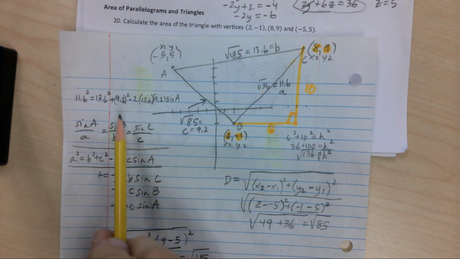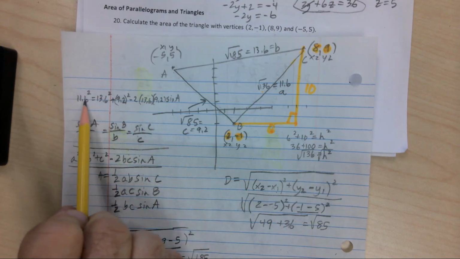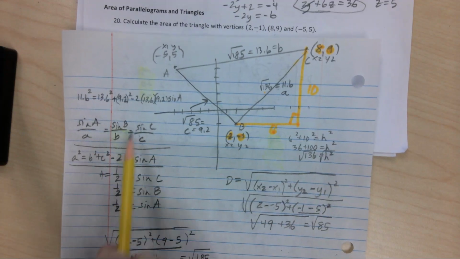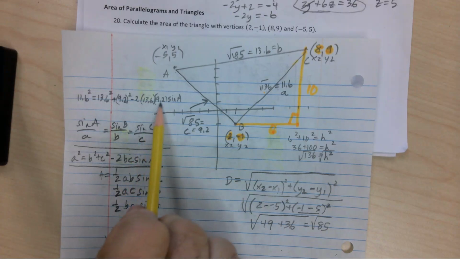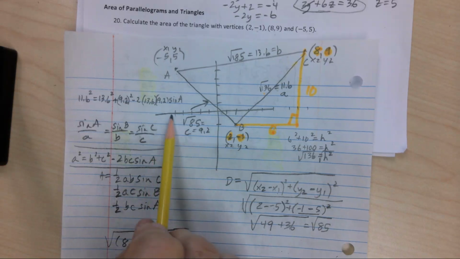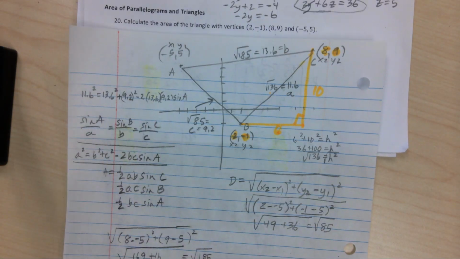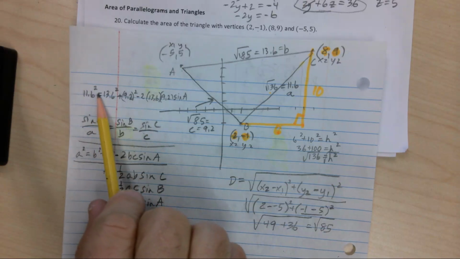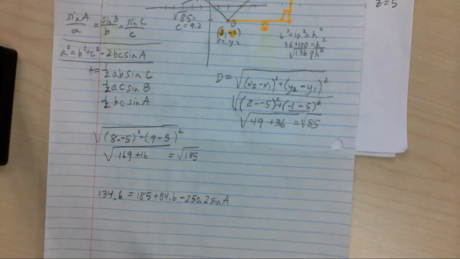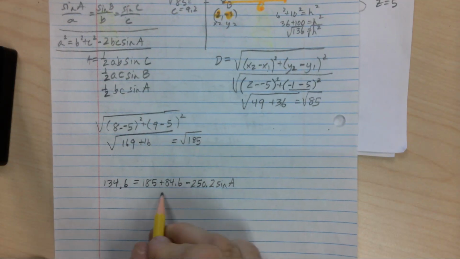Alright, so as you can see, I've plugged A in there, B in there, C in there, and we're going to find angle A using this formula. So give me a second. I'm going to hit pause. Alright, so I squared that, squared that, squared that, multiplied that all out, and I'm to here. So I'm going to add these together.